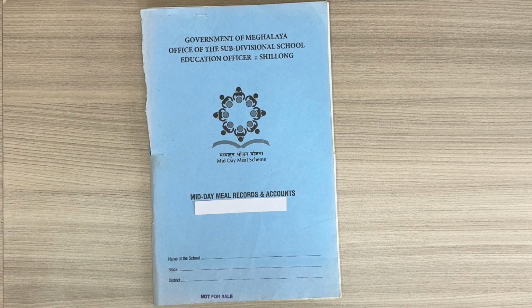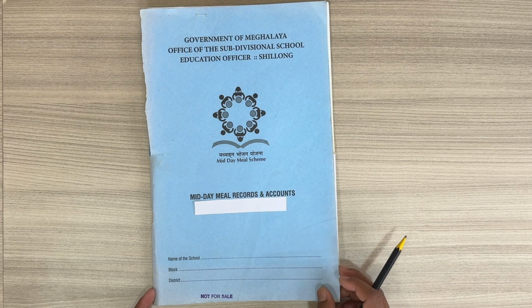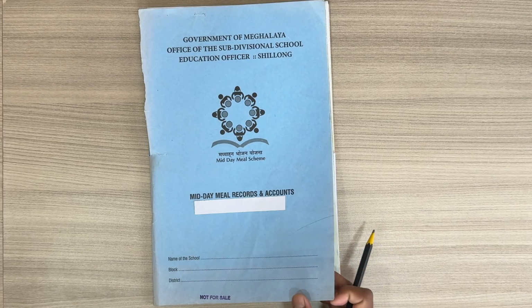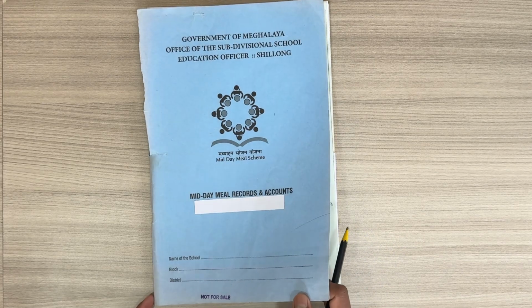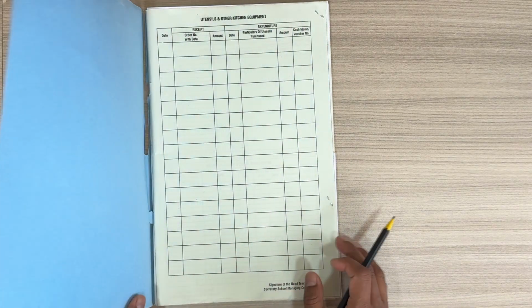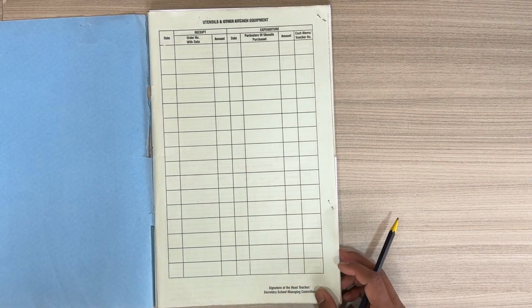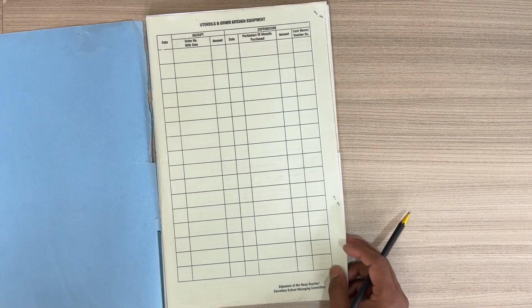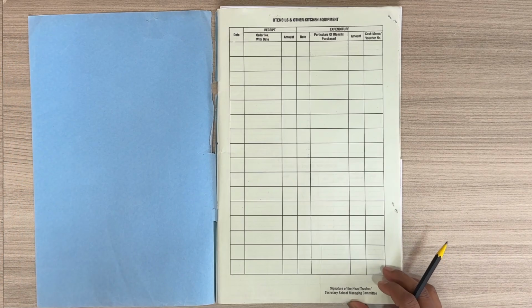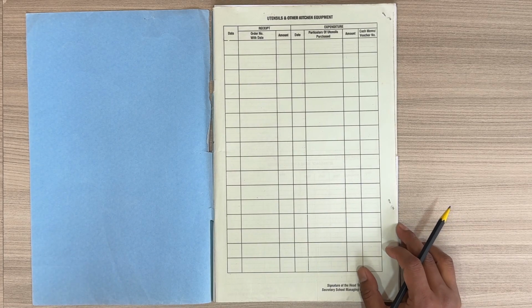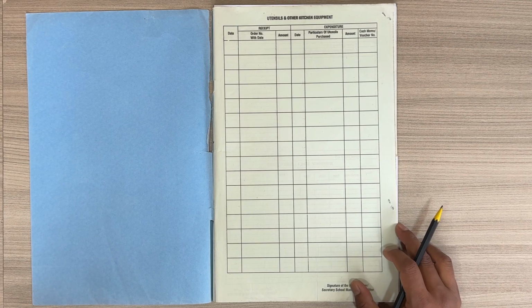Under the PM-POSHAN scheme, this register is named Record and Accounts of the Midday Meal. Under this register, we'll be learning some of the important formats that the school needs to fill up, and this will help the school, especially the teacher in charge of the PM-POSHAN, during social audit.